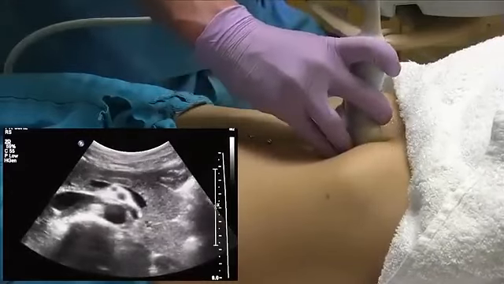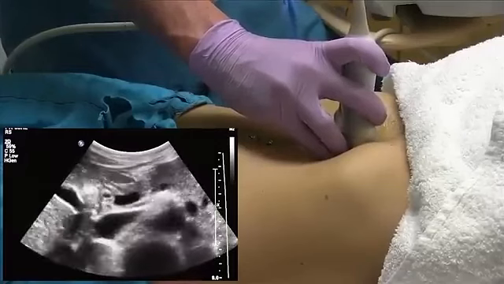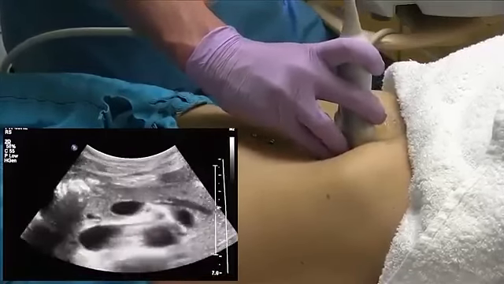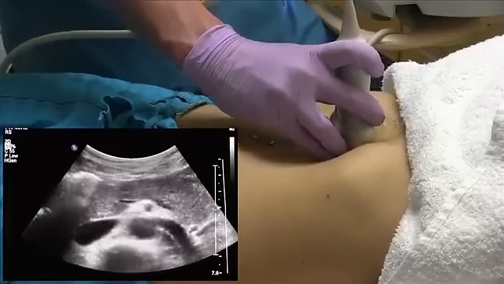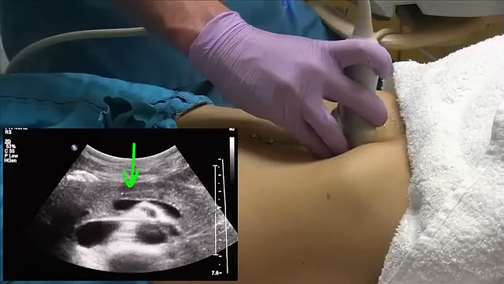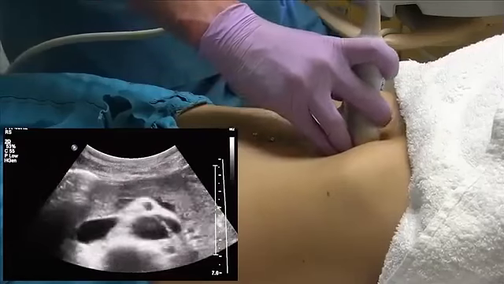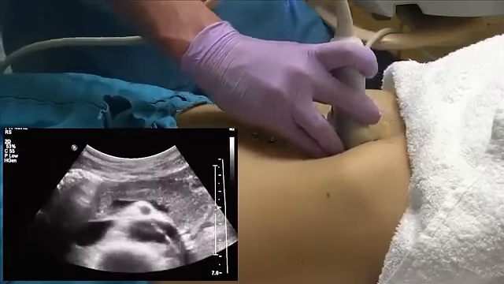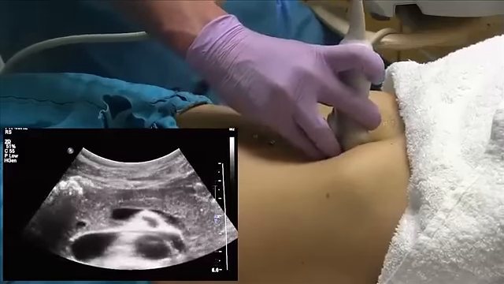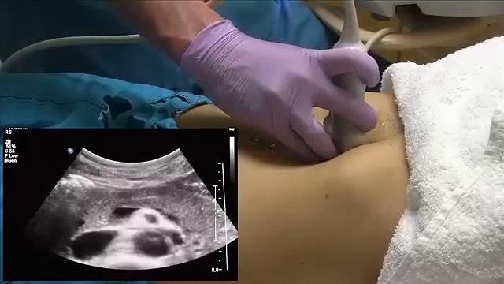When you're looking at the pancreas, you want to look for certain structures as well. One of the structures that we can look for is the pancreatic duct, which runs right through the body of the pancreas, throughout its entire length. In a lot of patients, you will be able to see the pancreatic duct, and we usually use 2 millimeters as a cutoff for our normal pancreatic duct measurement.